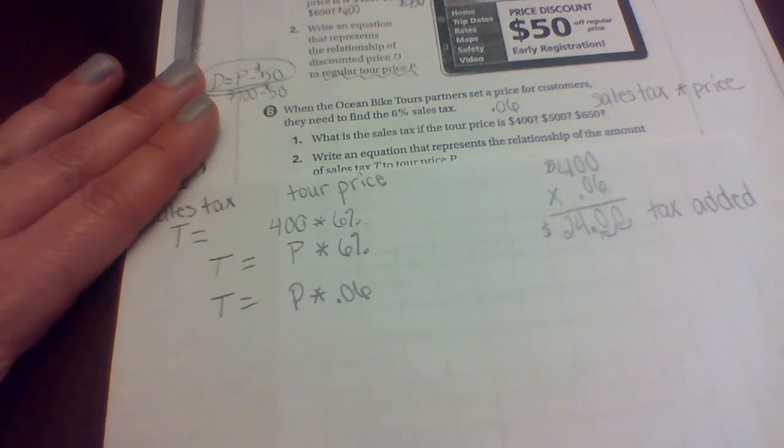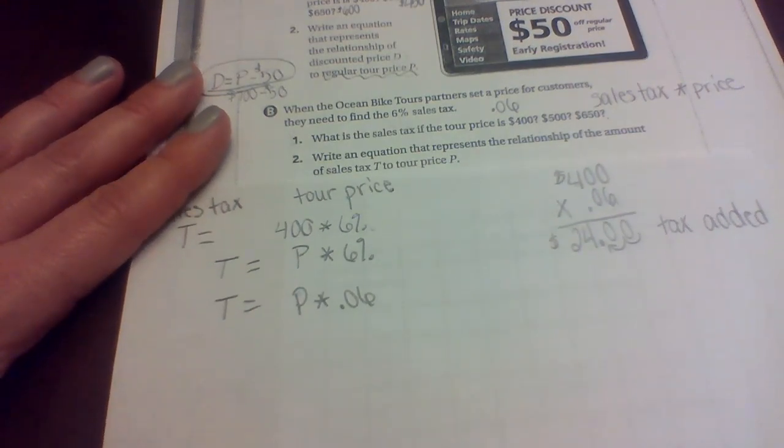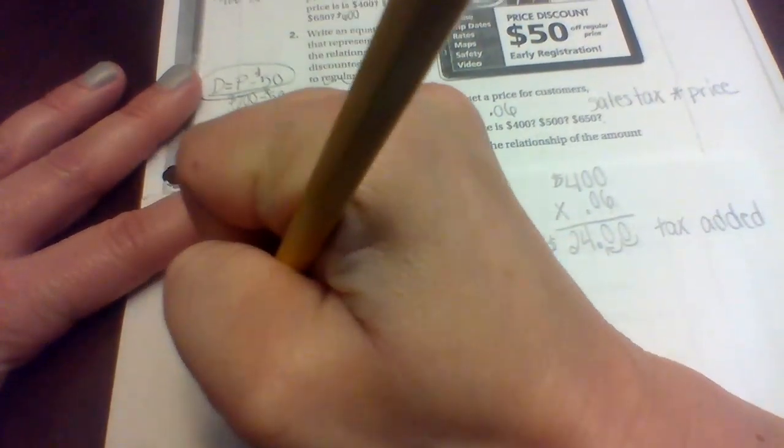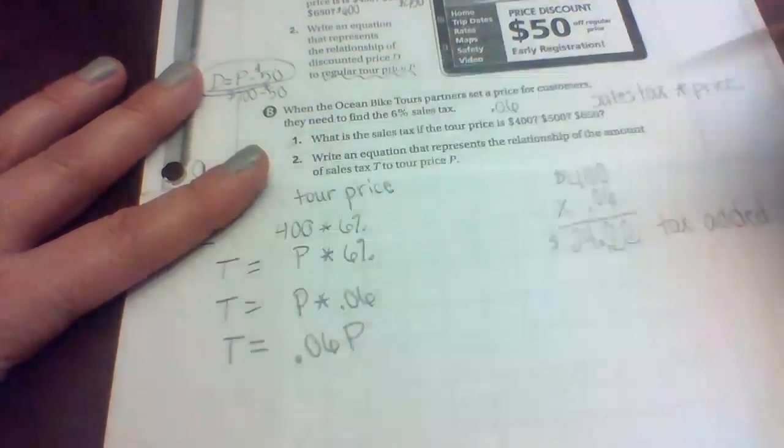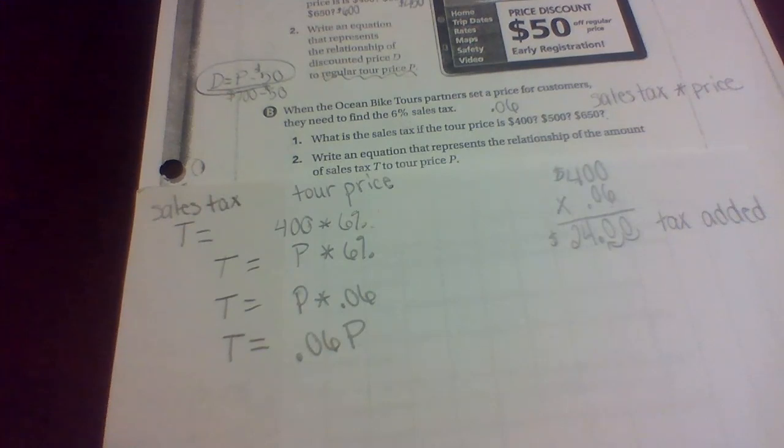I need my number to come before my variable. So I'm going to rewrite this and perfect it. And I'm going to put my 0.06 first and then my P. So this should be written that the sales tax is 0.06, or my 6%, times the price.